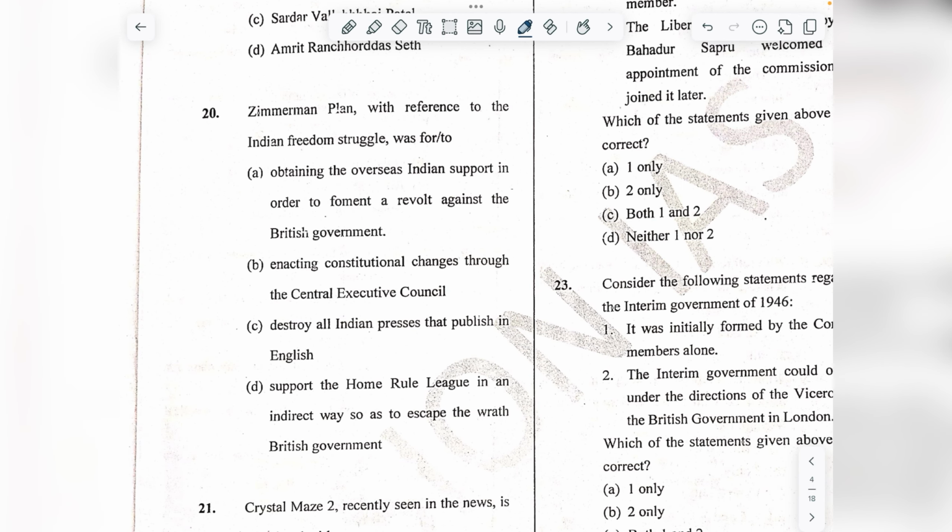The Zimmermann Plan was in reference to the Indian freedom struggle. Actually, the Berlin Committee for Indian Independence was developed under the Zimmermann Plan, with the backing of German foreign officers. So it is related to overseas Indian support in order to revolt against the British government. Option A is the correct answer.